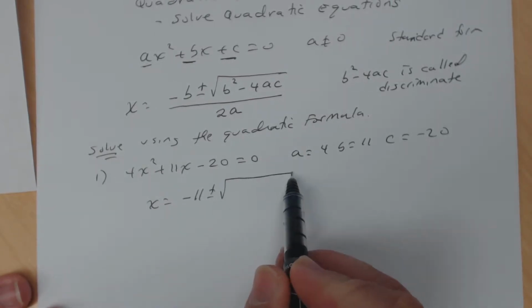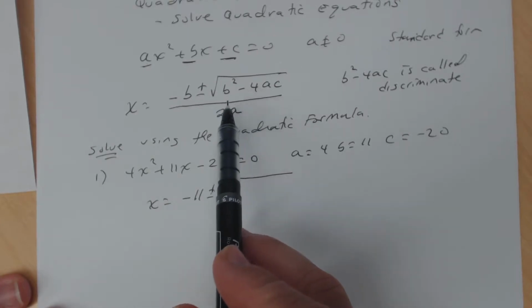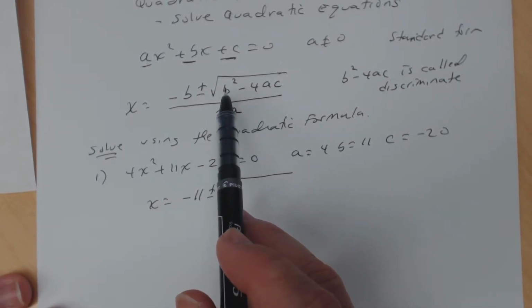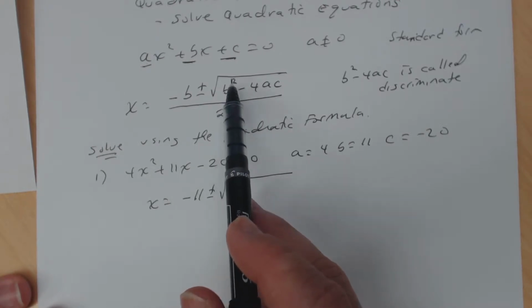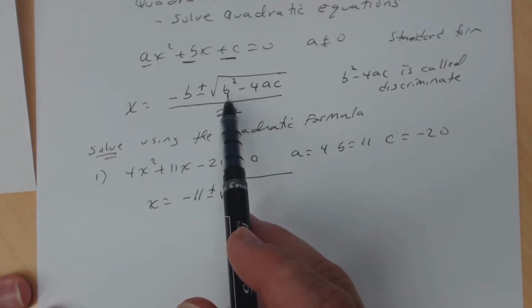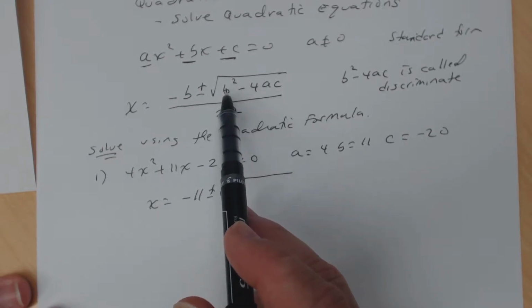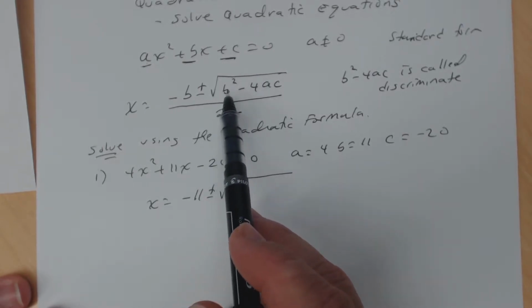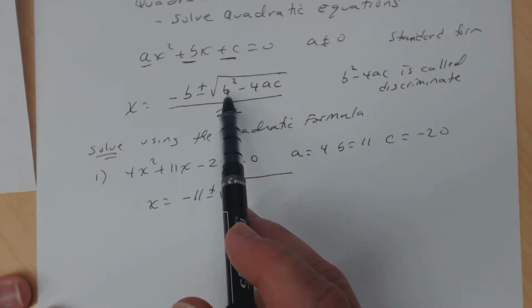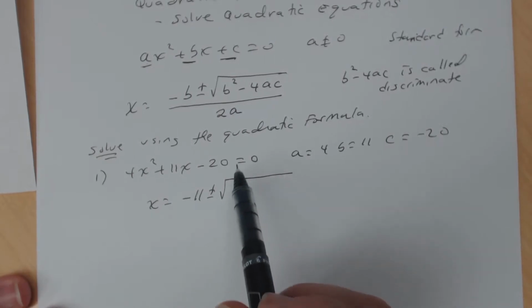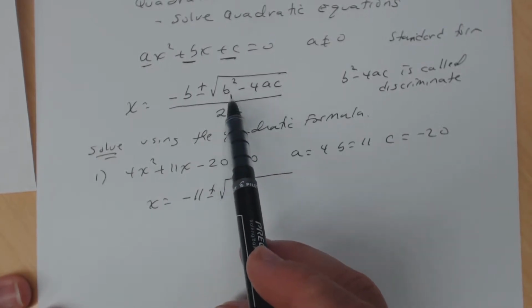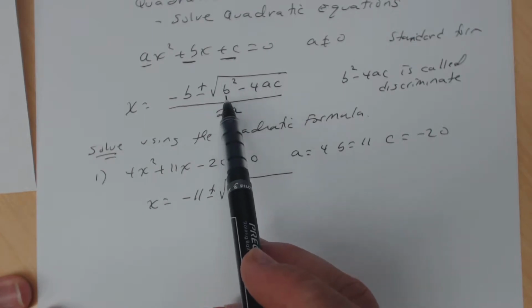Plus or minus the square root of, and for right now, just go ahead and plug in these numbers. Don't do anything else. Just plug them in, and keep in mind that when you square b, whether b is positive or negative, b squared is always going to be positive, because a positive times a positive is a positive, and a negative times a negative is a positive. If b is 0, then 0 squared will be 0. But the point is that b squared is never negative. It will never, ever be negative because you're squaring a number.